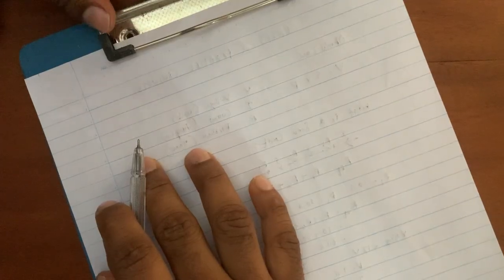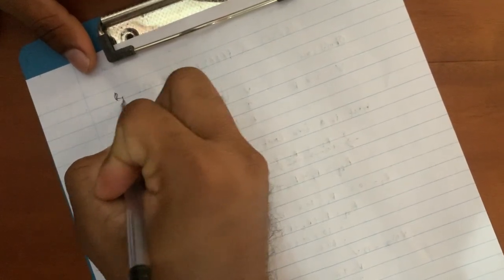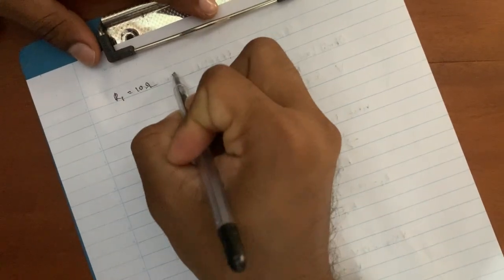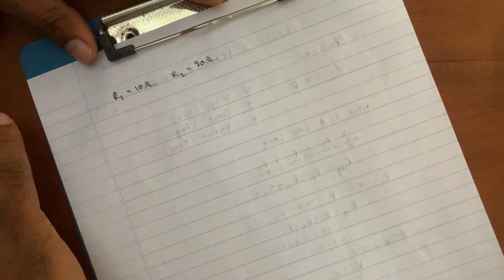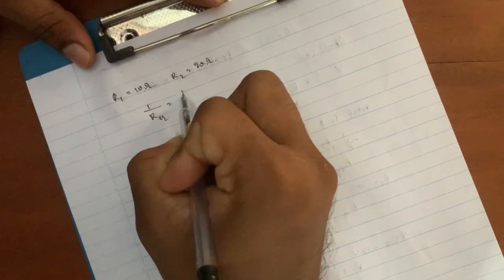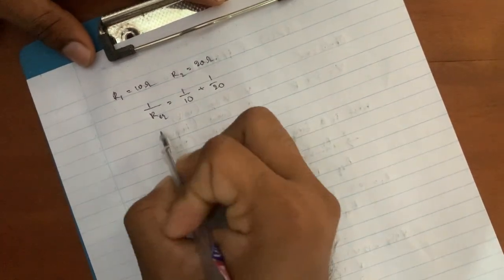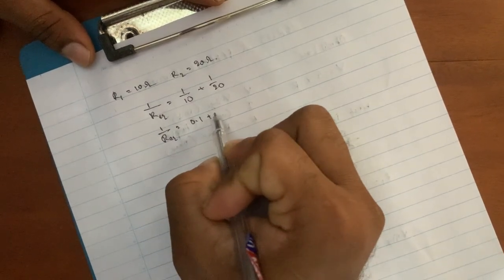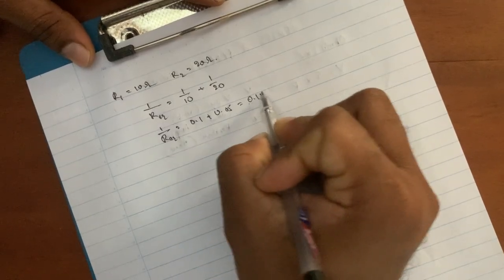Let's see an example for this. If we have resistance values of R1 equal 10 ohms and R2 equal 20 ohms in parallel, from the equation, 1 over R equivalent equal 1 over 10 plus 1 over 20. That is 1 over R equivalent is equal 0.1 plus 0.05, that is equal 0.15.